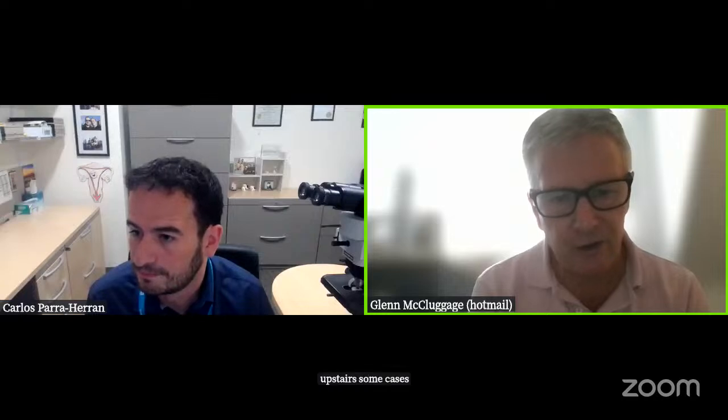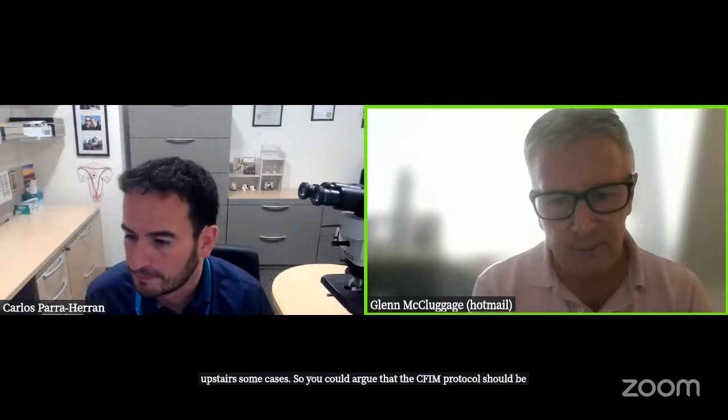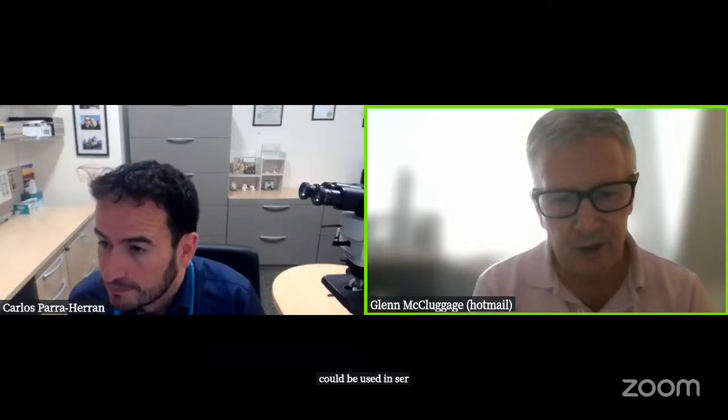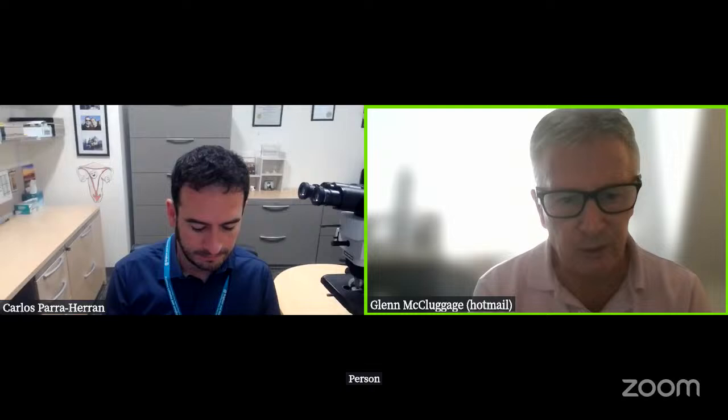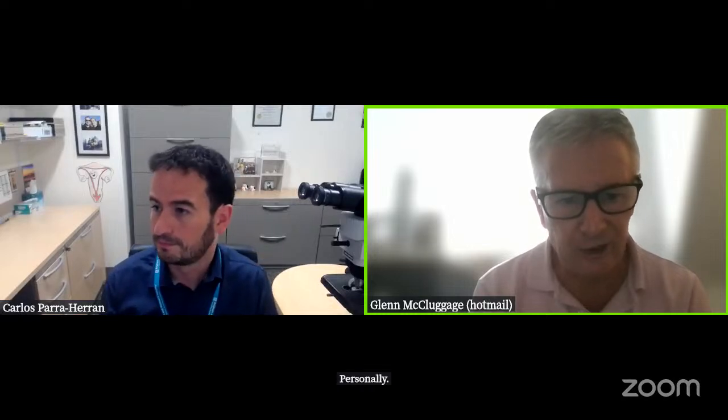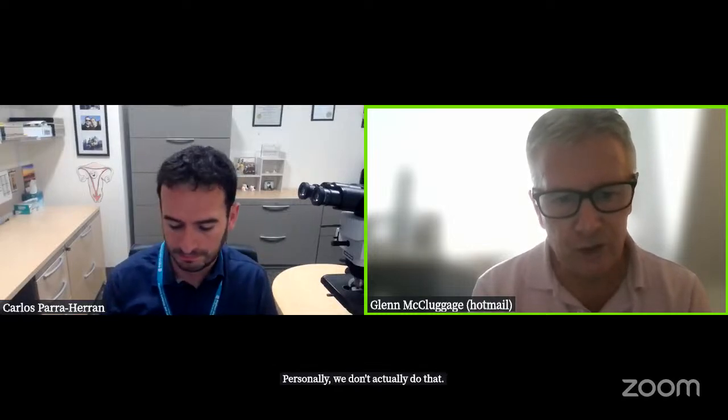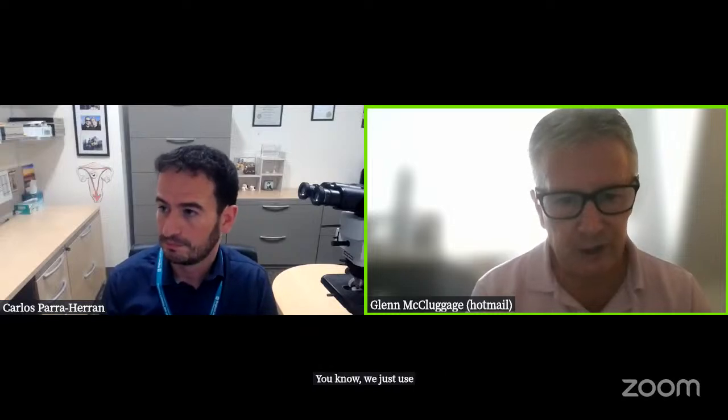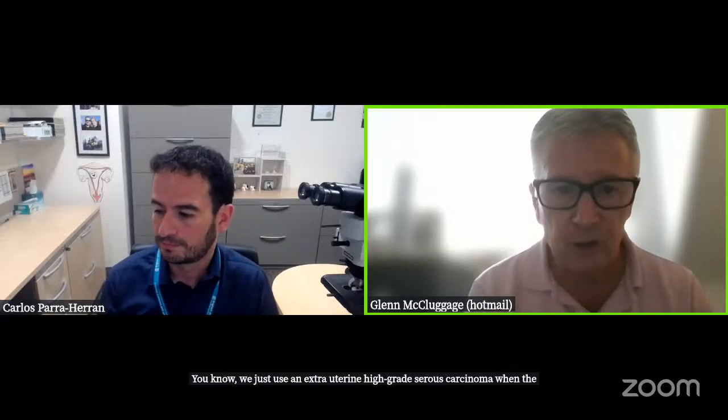So you could argue that the CFIM protocol could be used in serous carcinoma of the endometrium. We personally don't actually do that. We just use it in extrauterine high-grade serous carcinoma when the tubes are grossly normal.